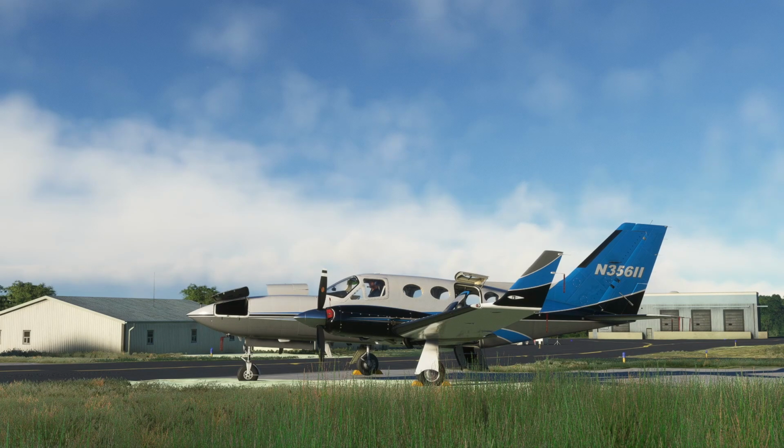If any of you guys are good with sceneries and want to like make a Red Lodge, Montana airport improvement, that would be super cool.